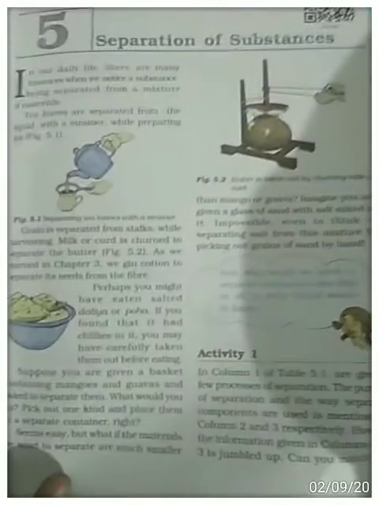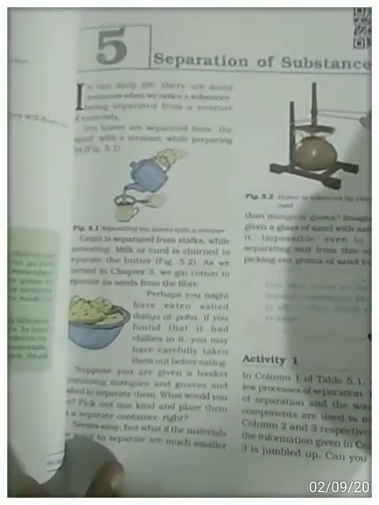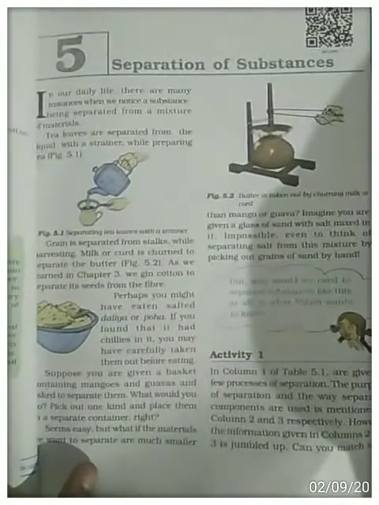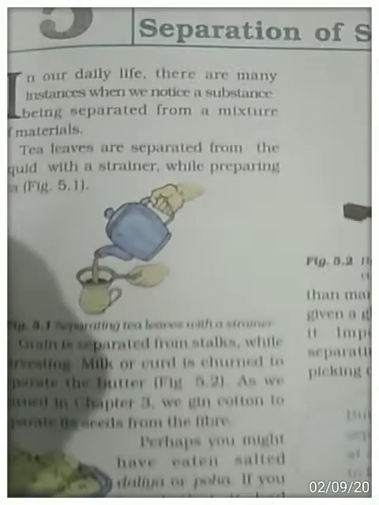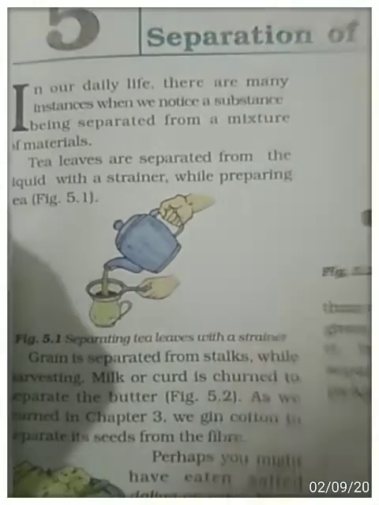So we can remove unwanted items from objects or materials, and we can separate material from a mixture of materials. Today we start with the first method, that is the hand picking method.